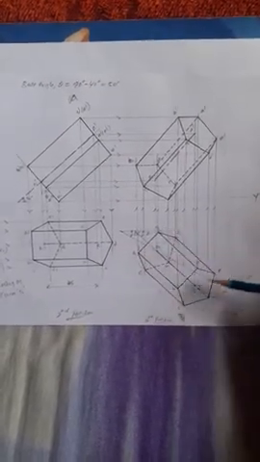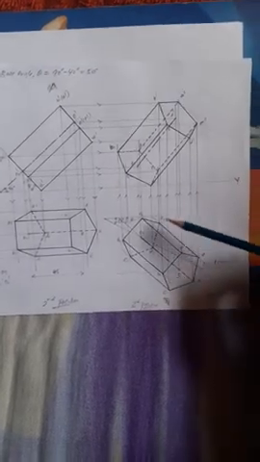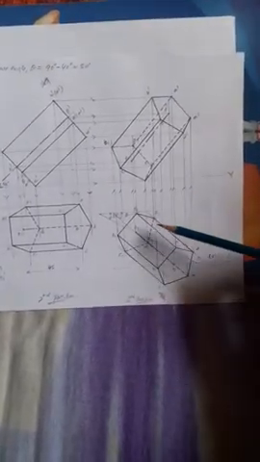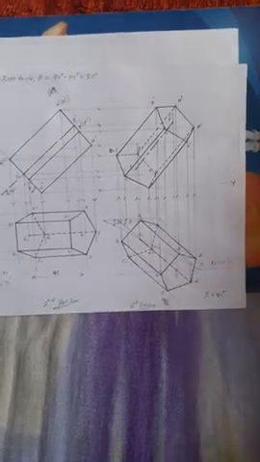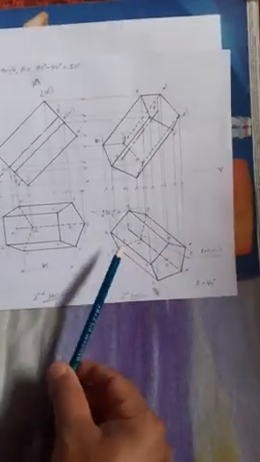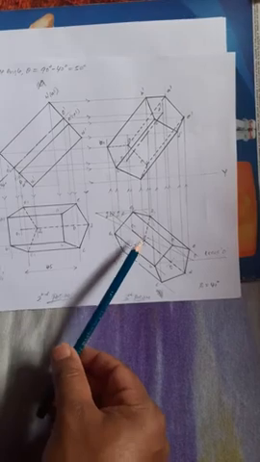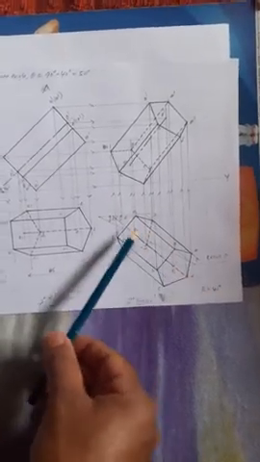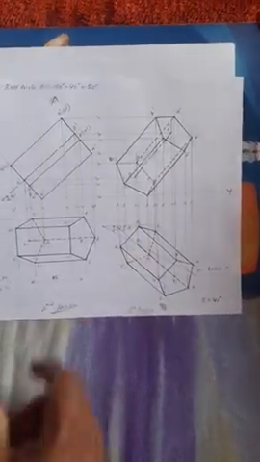Now you know how to get the top face corners. From each corner, draw a 90-degree line, or draw a line parallel to O1 O. Along that line, what is the measurement here?